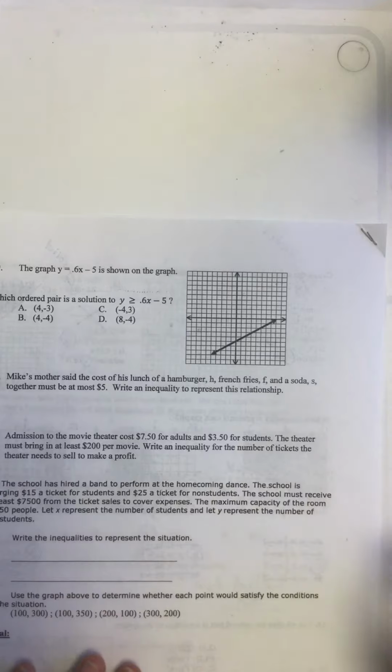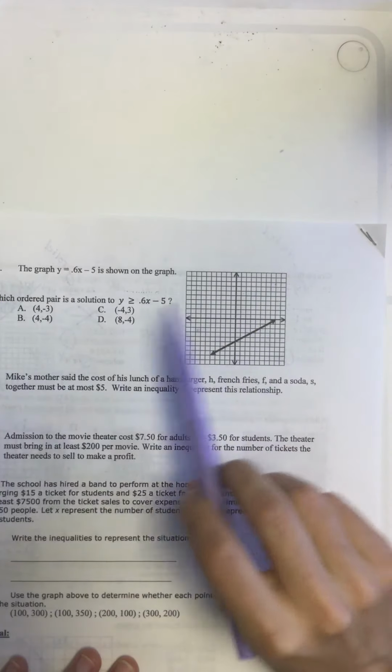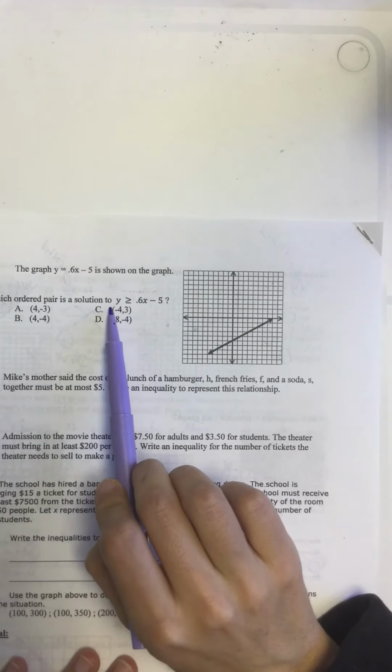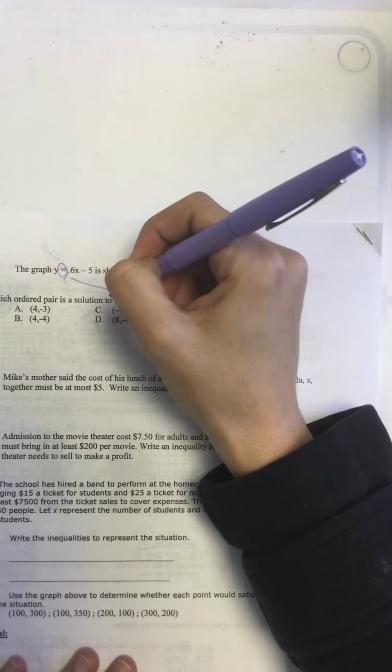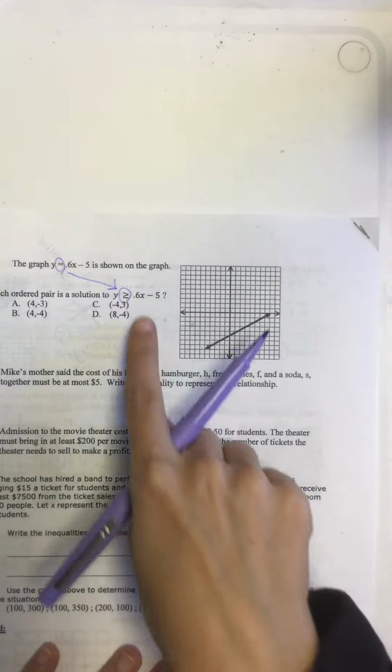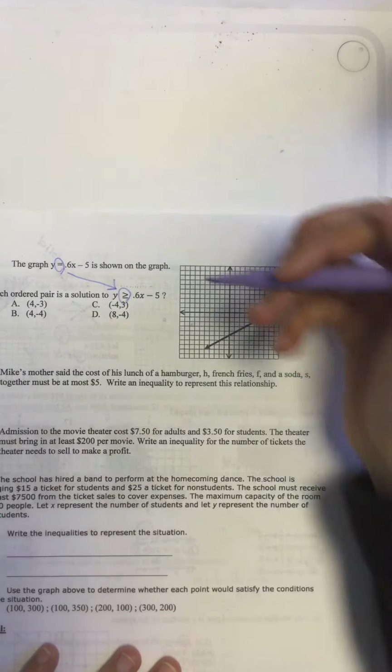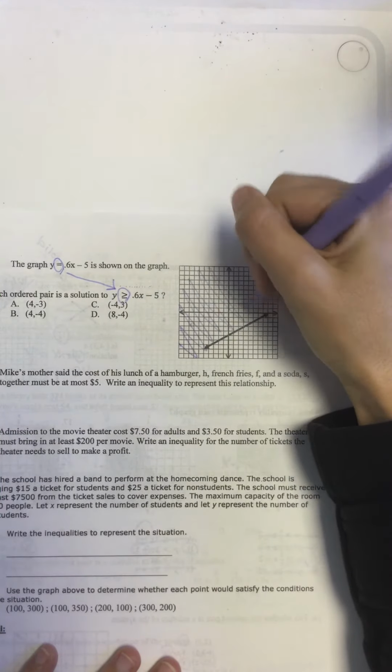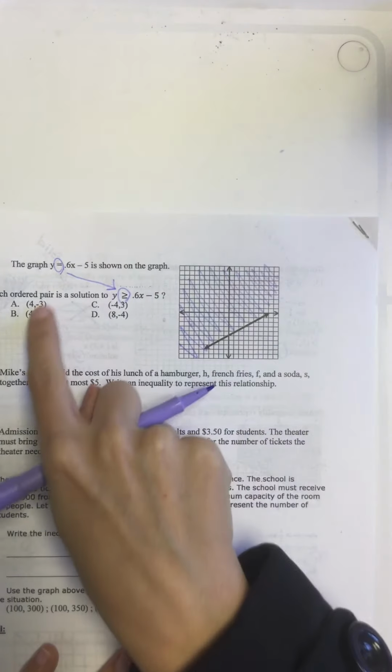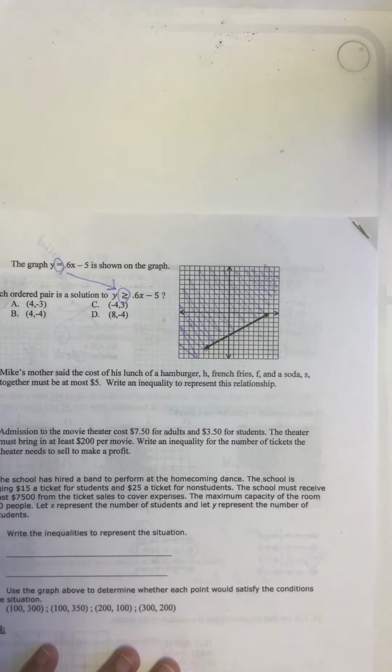All right, flipping it over to the back. The graph of this is shown. Here it is. Which of the ordered pairs is a solution? And notice the difference from here to here. It's a greater than symbol. So you're going to put this equation in and just shade where it is. It's going to be shaded on top. So then you find which point is inside that shaded region.